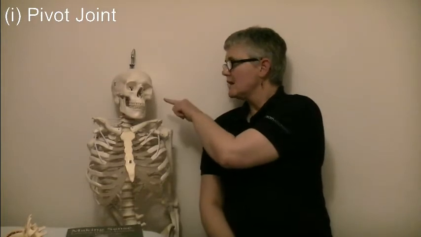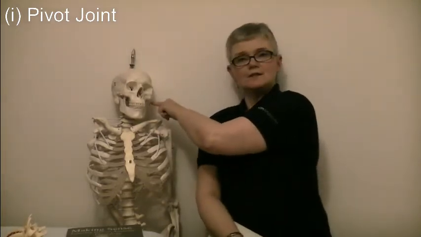Now, there are six types of synovial joint, and they're classified according to really what they look like. So I will start first off with the pivot joint, and the pivot joint is the joint that is between C1 and C2. If you remember, C1 sits like a little ring and C2 has a little thing called a dens, which is a small spike that comes out from it. The ring goes round it and that allows our head to turn. So up here on Boris it's at C1 and C2. There's a really good example of a pivot joint.